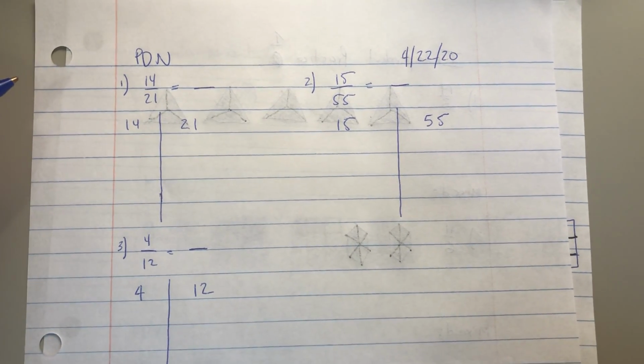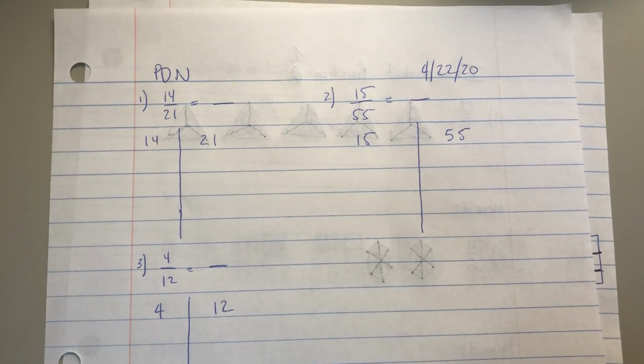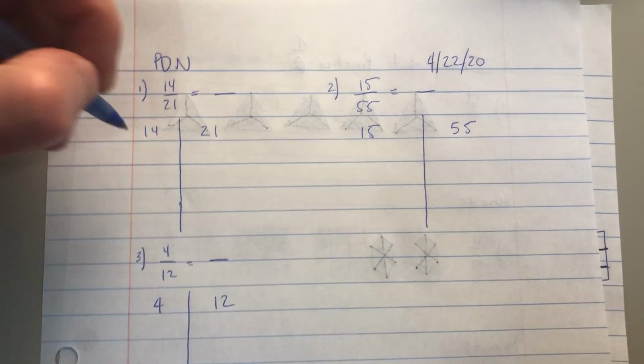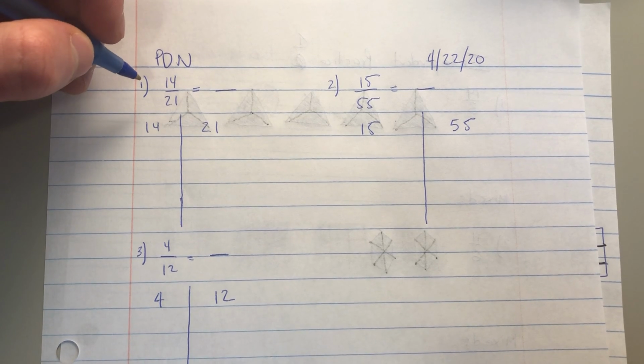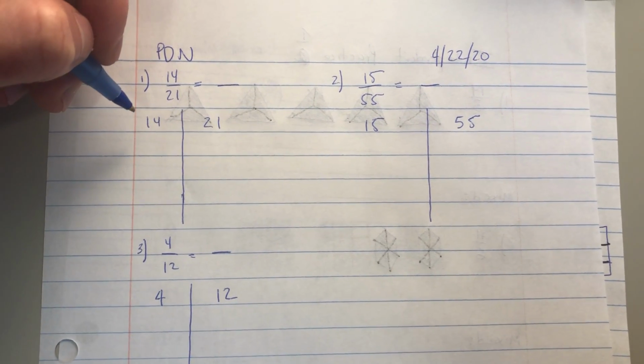Let's go over our PDN, shall we? Today we did a lot of simplifying fractions using greatest common factors, which we learned last week. Here we have the fraction 14 over 21.